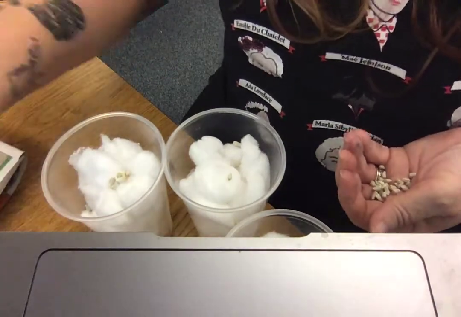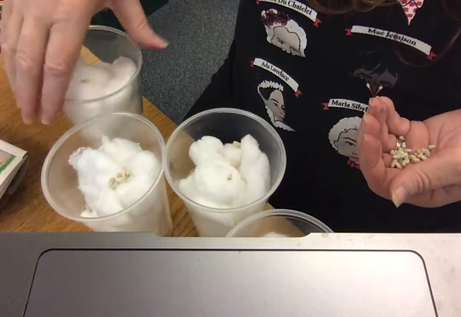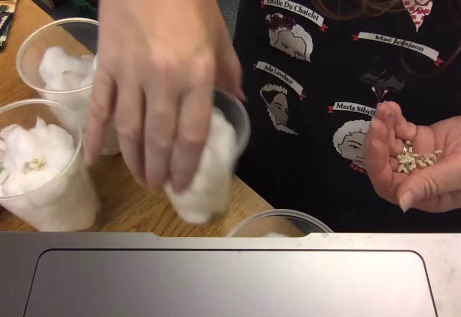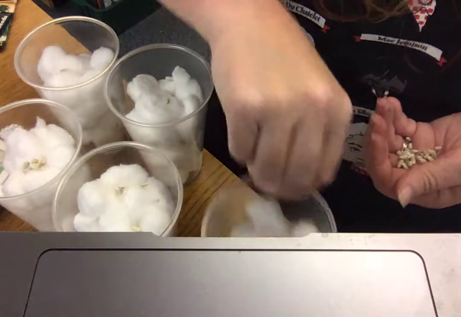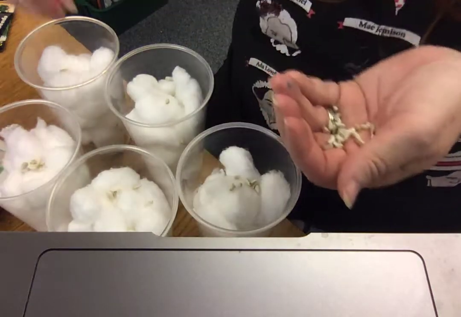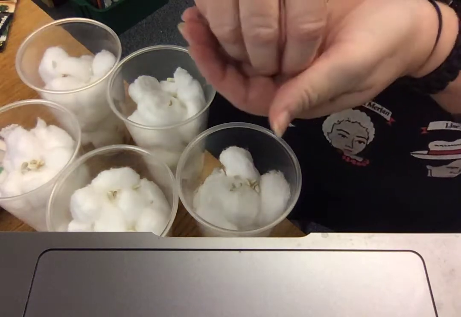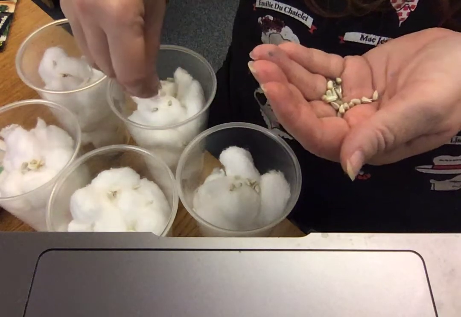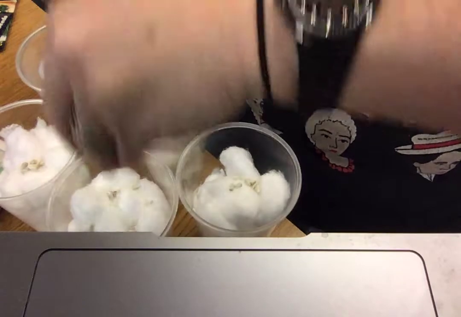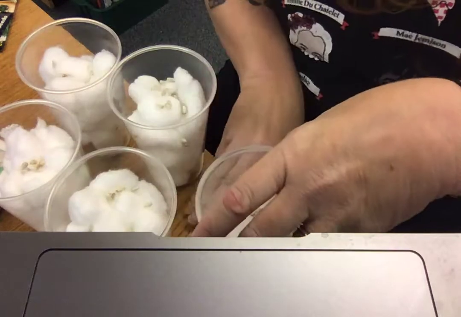When I check on these, I want to be able to see the seeds on top and see if they're sprouting or how well they're doing. So that's what I'm doing, is I'm just trying to get some of them sitting here on top. That one I'm having a hard time. This one I only see one. Let's get some more in there. And here's the thing.